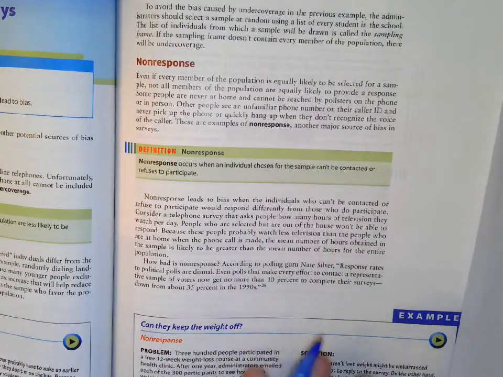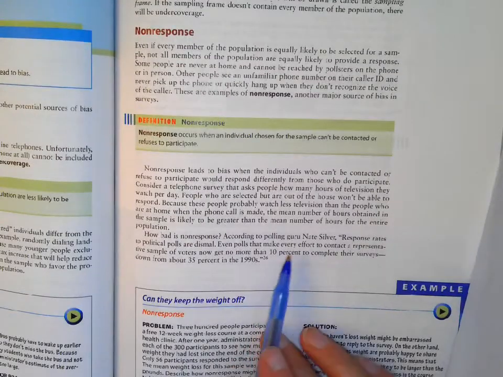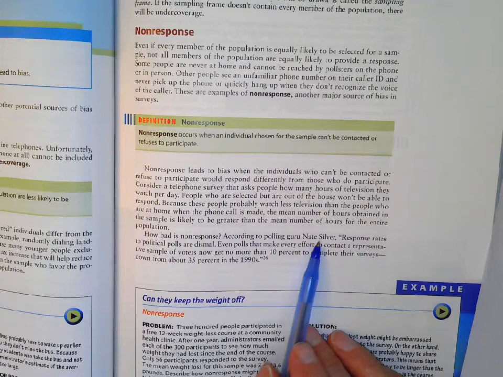Okay. This is very interesting. Nate Silver started a major website and polling industry.